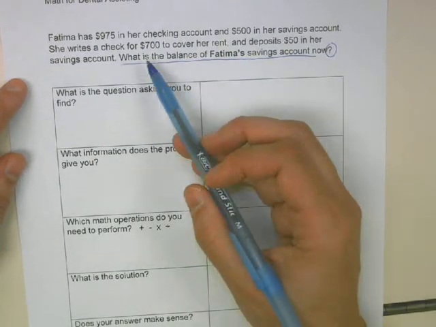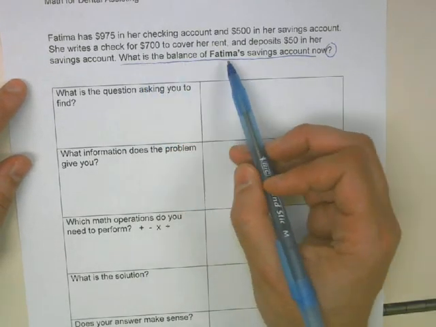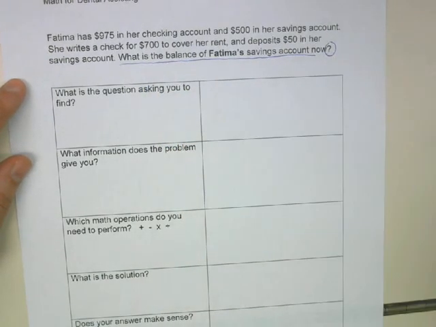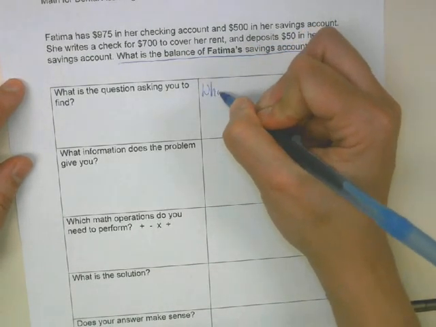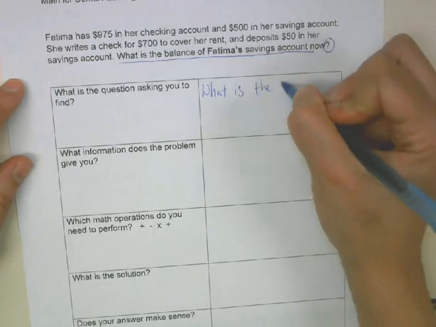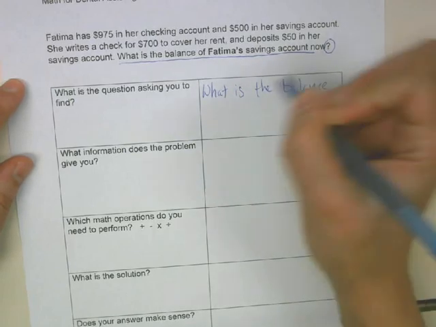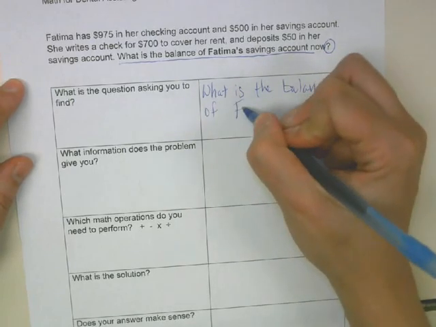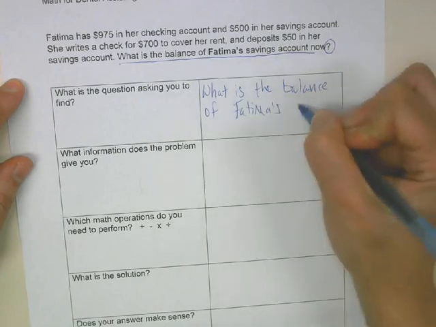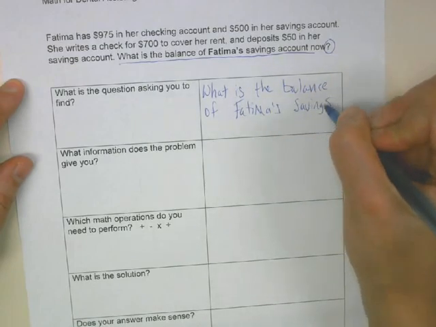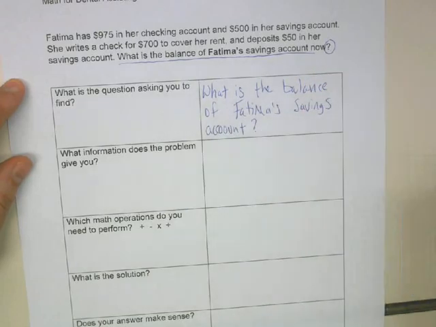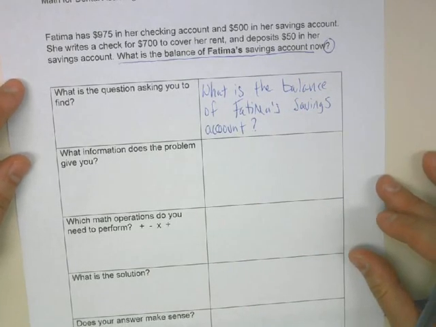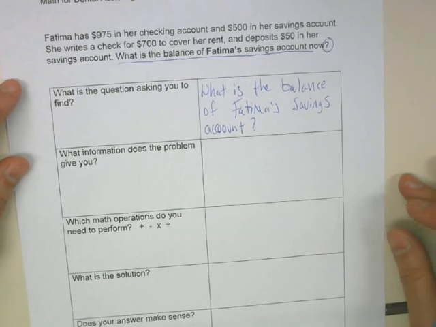So the question is, what is the balance of Fatima's savings account now? Okay, I don't totally understand that, but I'm just going to write that down. So, what is the balance of Fatima's savings account? Okay, so now when I read it, I know what I'm reading for. I know what question I'm actually trying to answer.